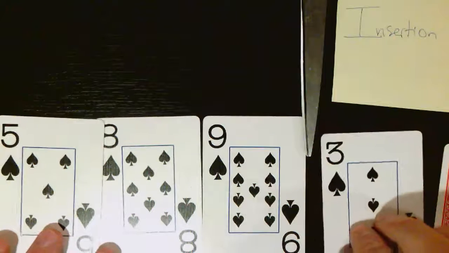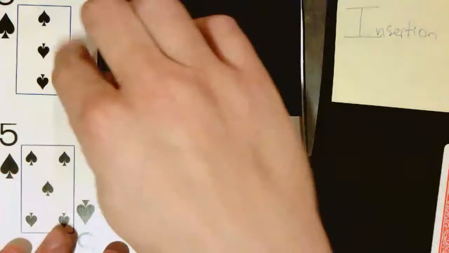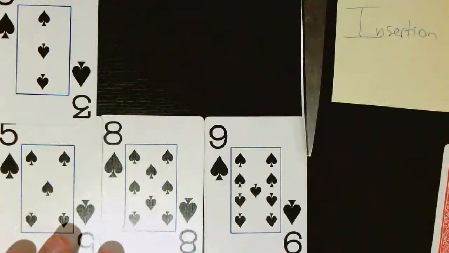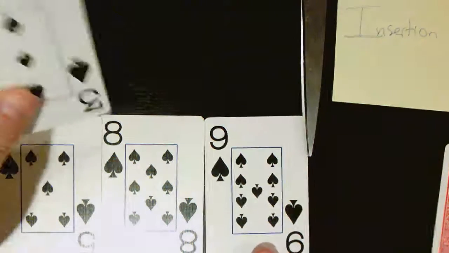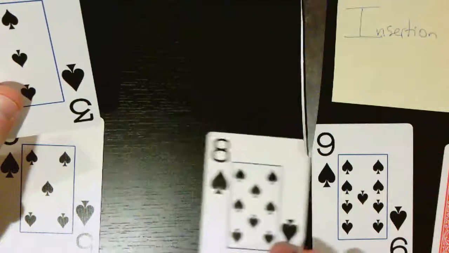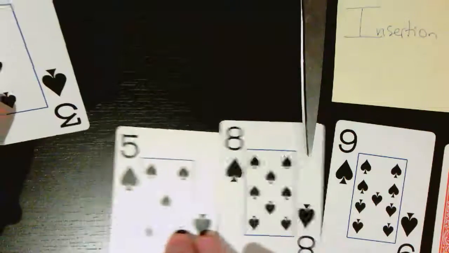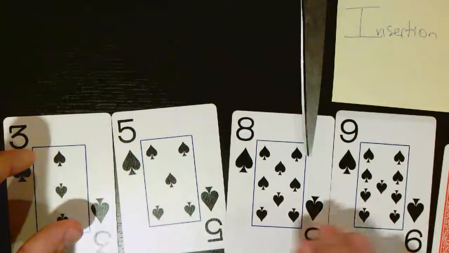Okay, now there's going to be a lot of shifting in this one. So I take 3 and 5 and I compare them. 3 is obviously smaller than 5. So the way the shifting has to work here is 9 has to shift over to make room for 8, to make room for 5, and then 3 shifts into this position here.